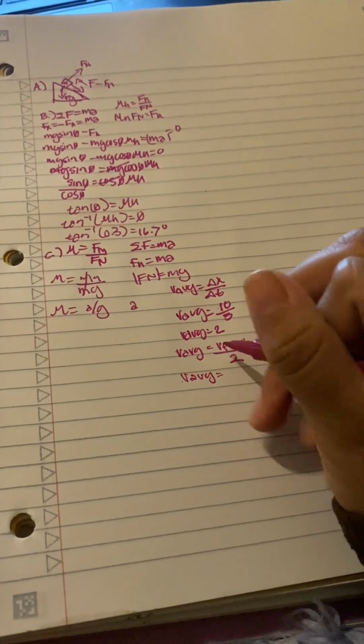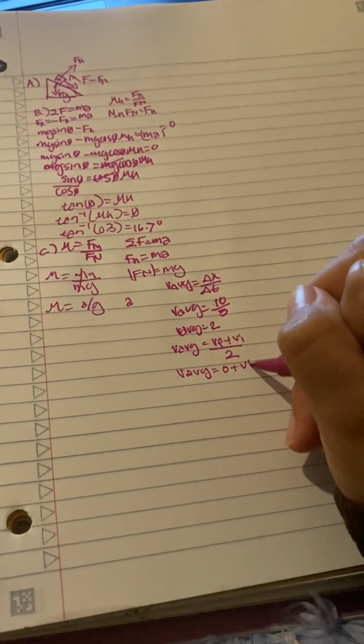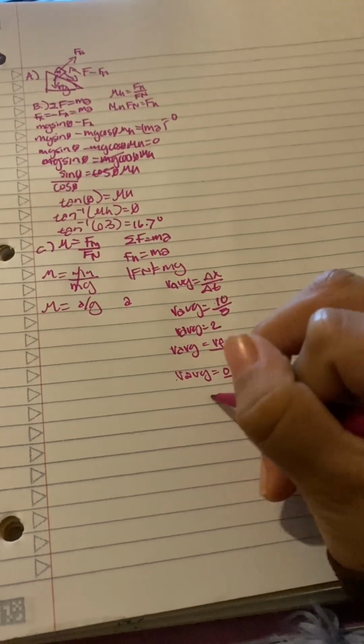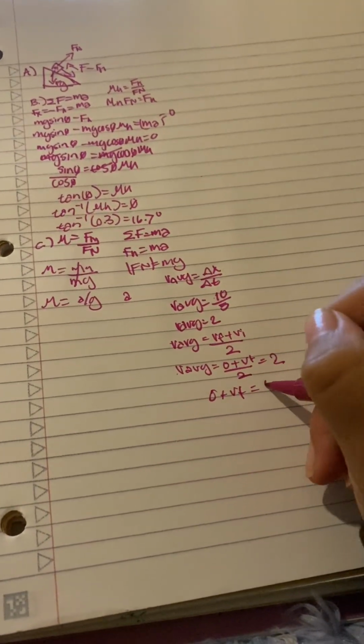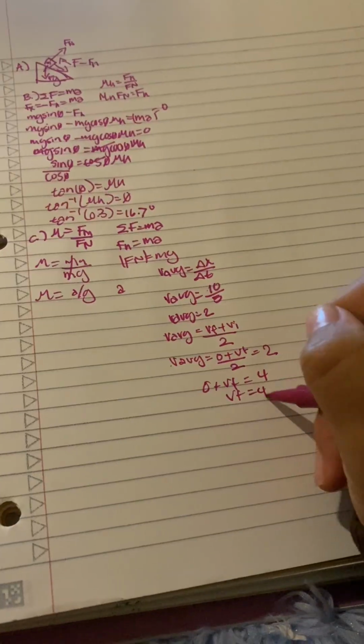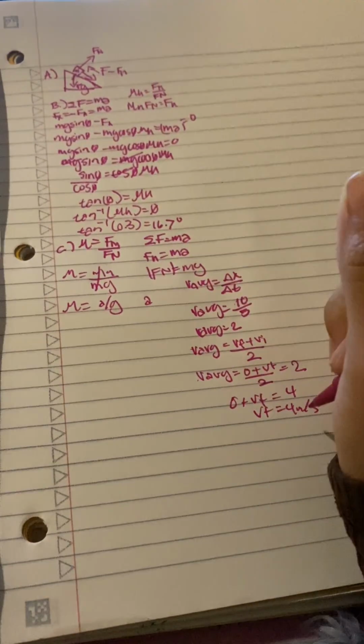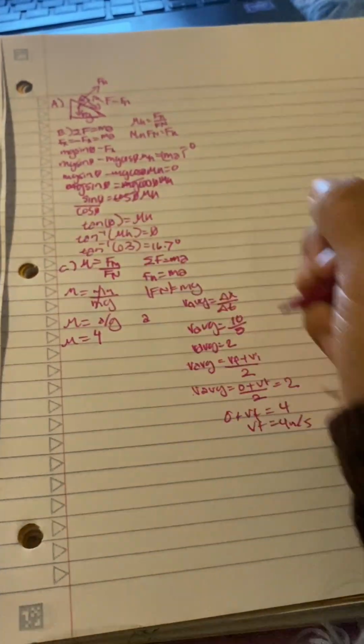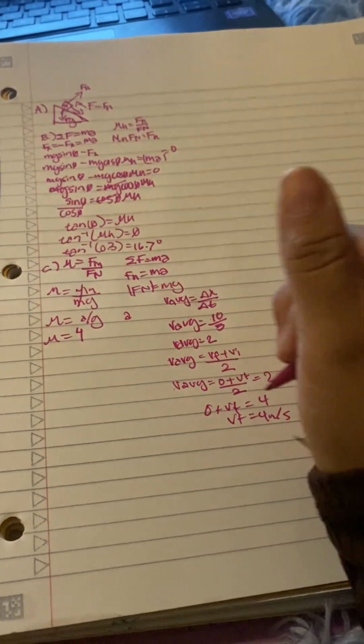It would be 0 plus Vf over 2 equal to 2. Multiply by 2 on both sides to get 0 plus Vf equals 4. Vf would just equal 4 meters per second. And we can do that. Mu equals 4.